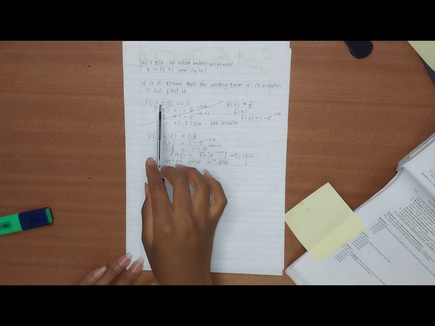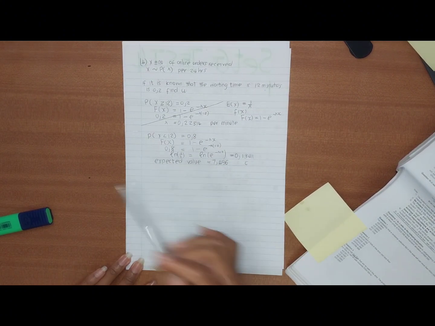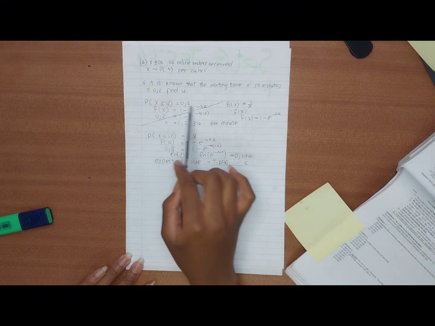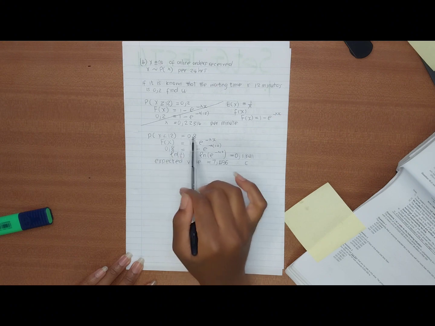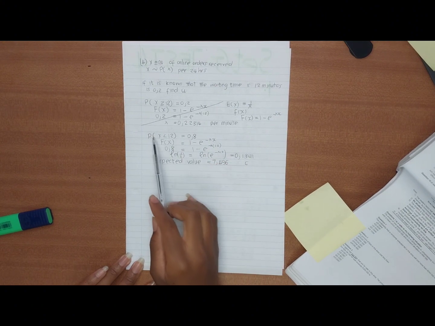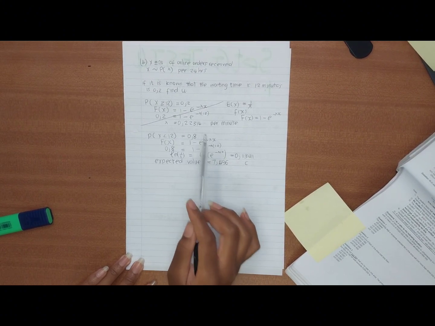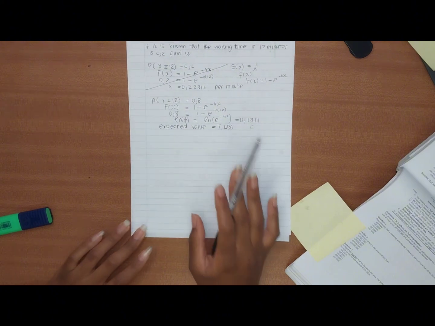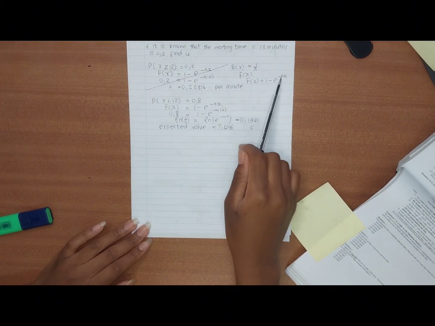So here I have a greater than. I want to use this formula because it's the one I'm used to, so I'm just going to find the complement of that. If the greater than is giving me 0.2, what is the complement going to give me? The complement is going to give me the remainder, right? It's going to give me 1 minus 0.2. So the probability that x is less than 12 is going to be 1 minus 0.2, which is 0.8.